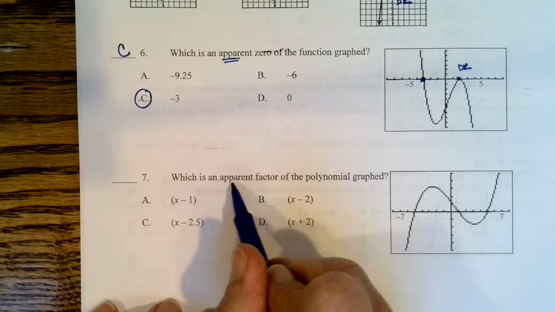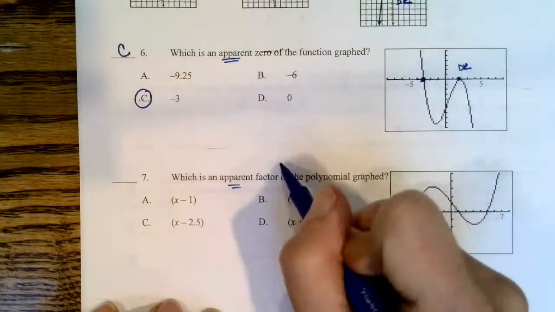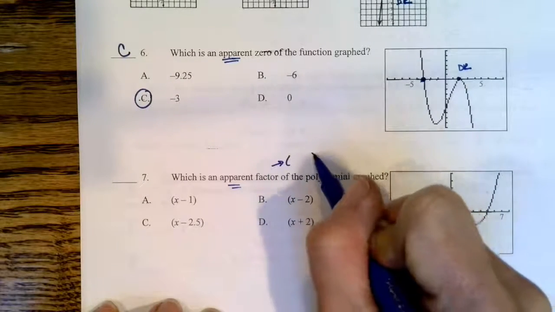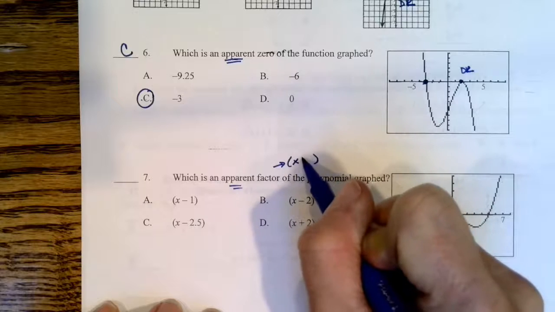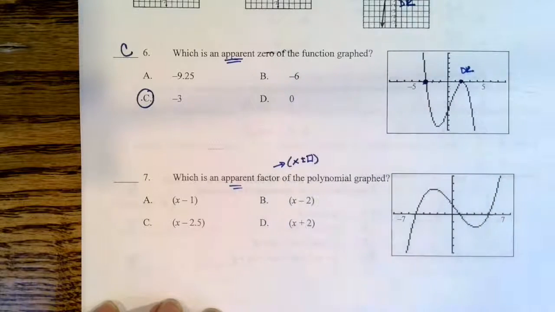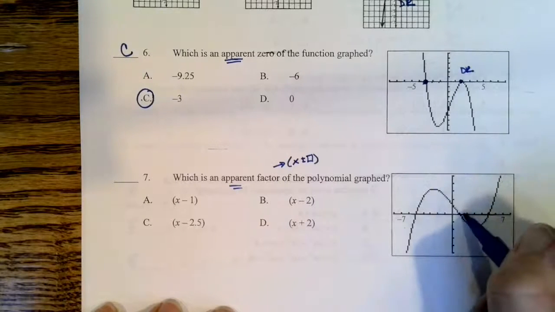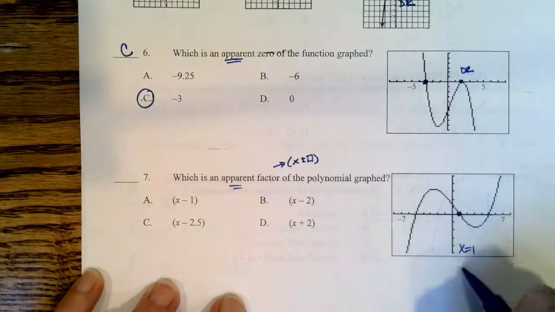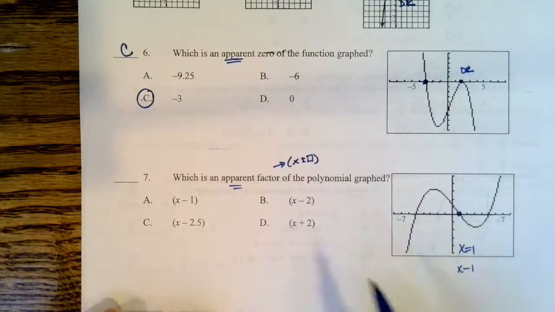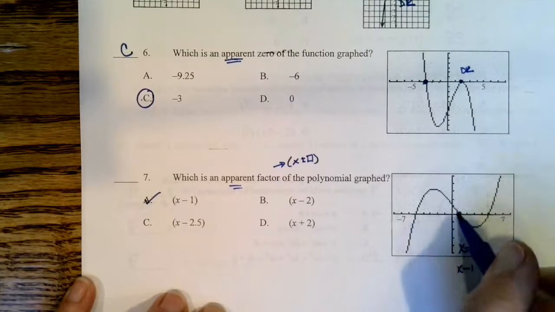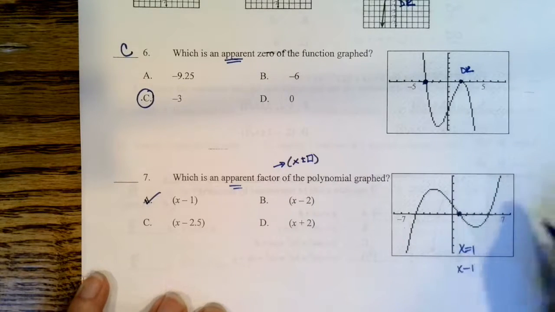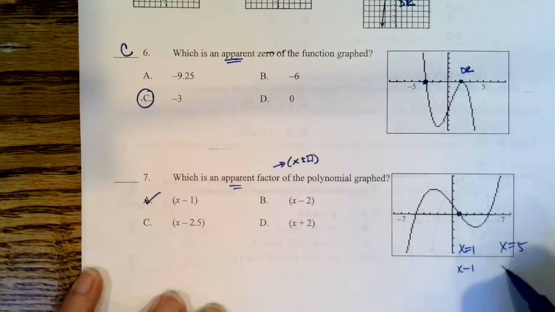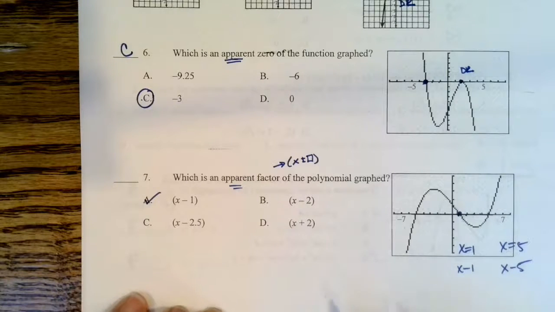Which is an apparent factor? So remember, a factor is going to be where I have x plus or minus whatever value, and remember, that's going to be the opposite of the 0. So we've got to be careful of that. Here I have x is equal to 1, and that's going to give me x minus 1 as a factor. There it is, x is 1, 2, 3, 4, 5. X is equal to 5, so I'm looking for x minus 5.